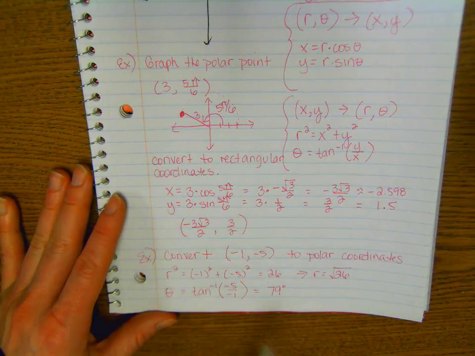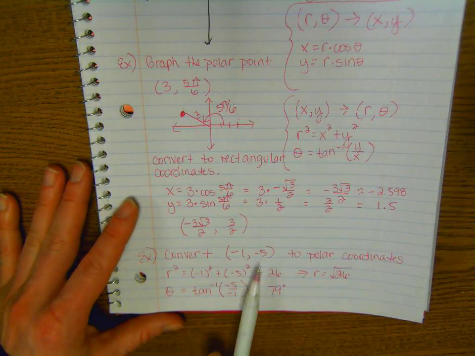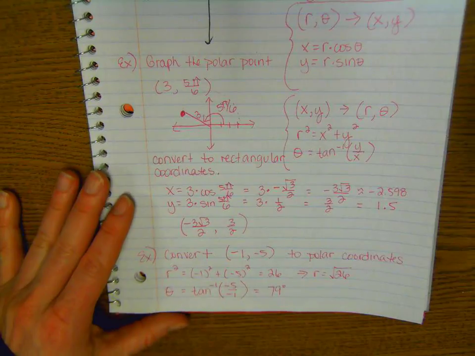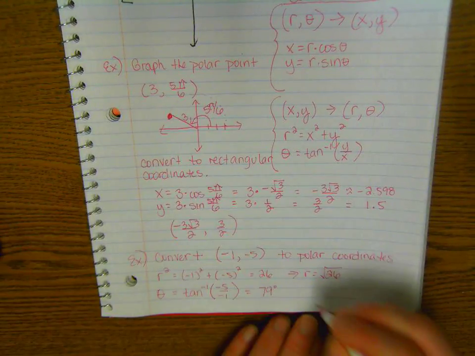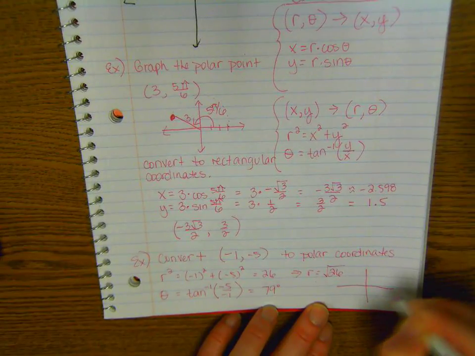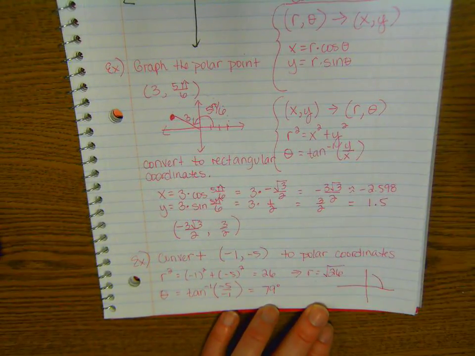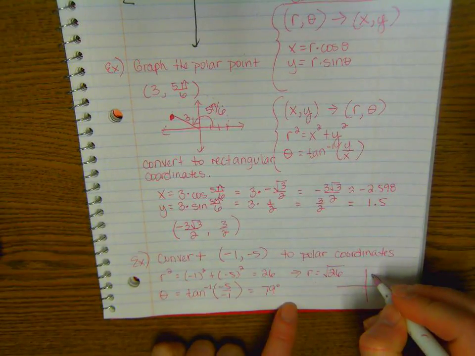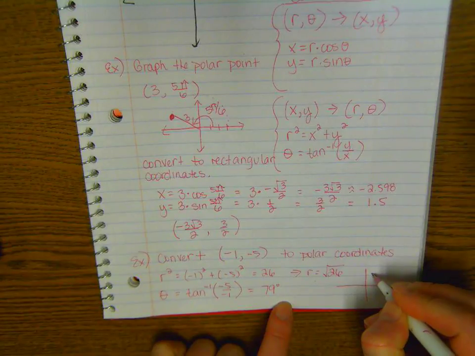If you were to plot negative 1, negative 5, what quadrant would that be in? Yeah. 79 degrees is up here. So are we in the right spot? No. So what should we do to this? Yep. We're going to add 180 so we do get to the right spot.